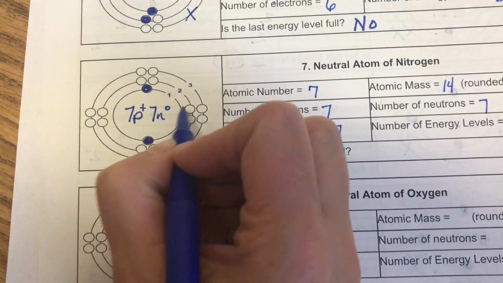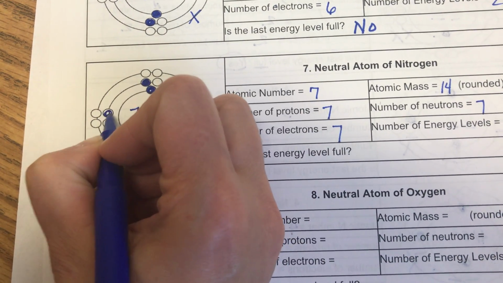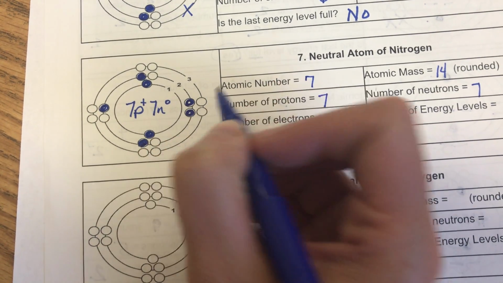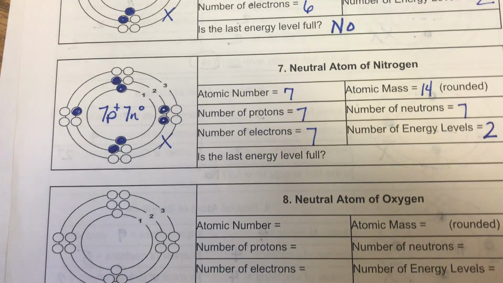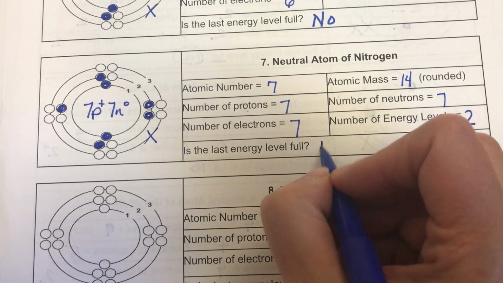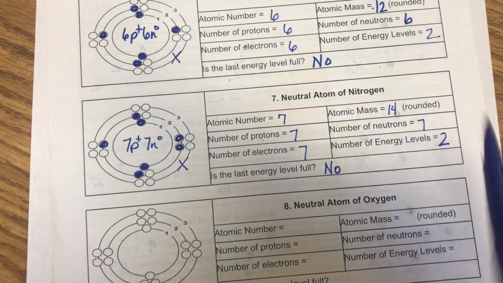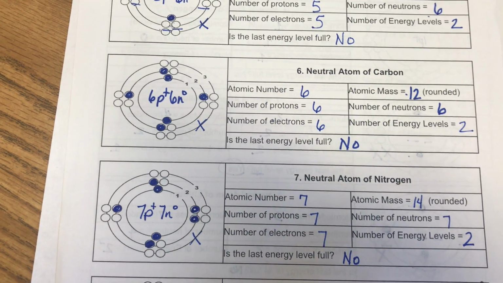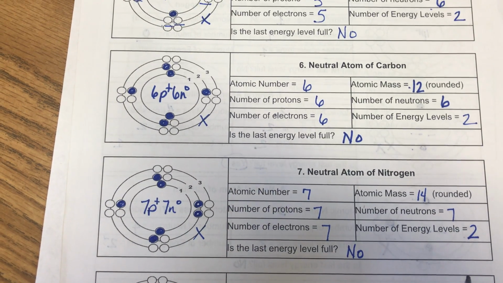So 1, 2, 3, 4, 5, 6, and you're going to come back around, and 7. I do not need a third energy level, so I would just do 2. And then is the last energy level that I used full? No. What you're going to notice about all of these elements, boron, carbon, nitrogen, all of these elements on this page are found in row 2, period 2 of the periodic table.